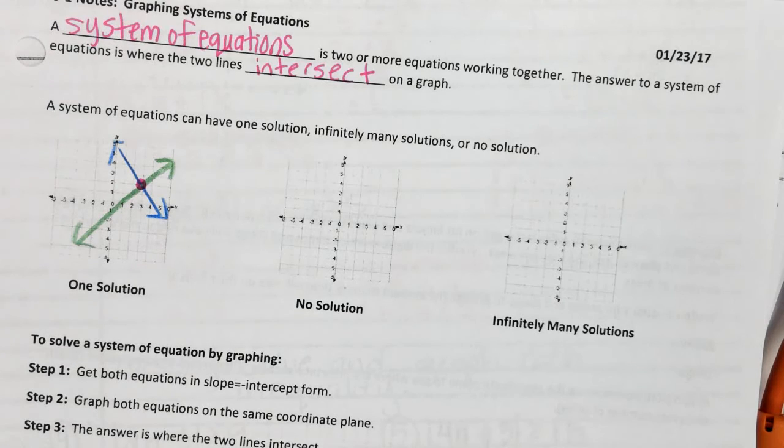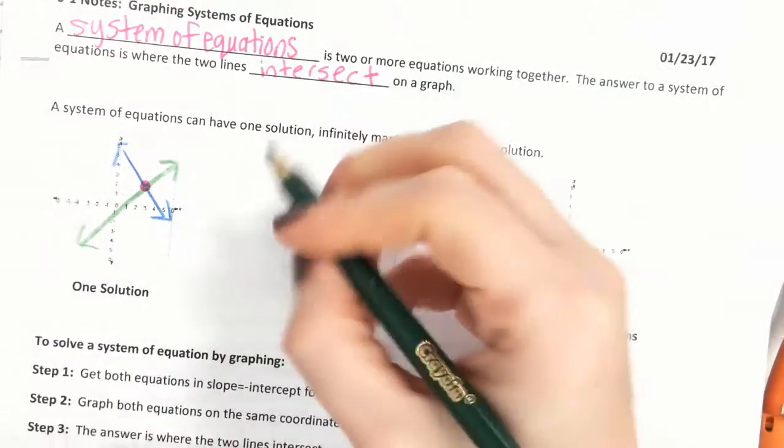Okay, so there's no solution. Anybody have an idea of what it's going to look like if there's no solution? Gabby? So what's it called when two lines don't touch? Parallel. Yeah, they're parallel lines.